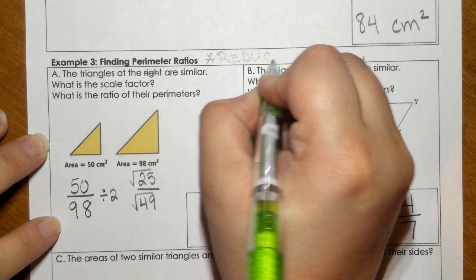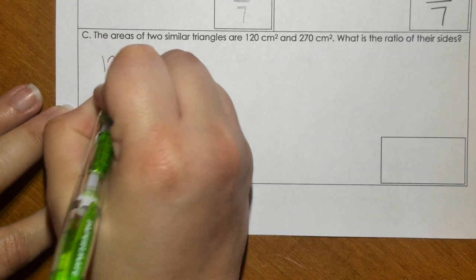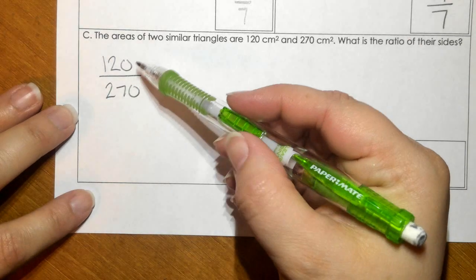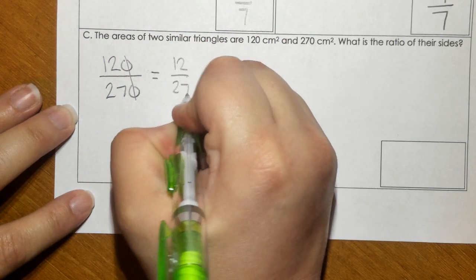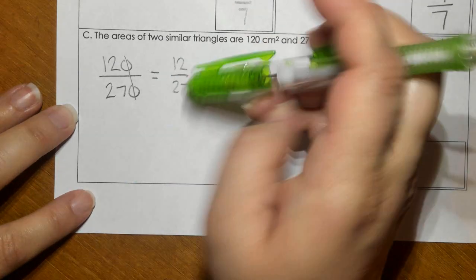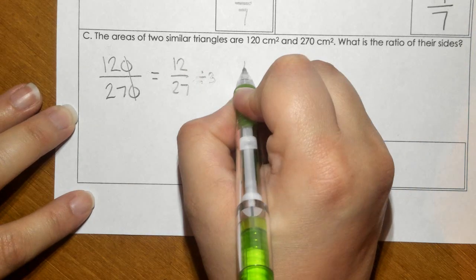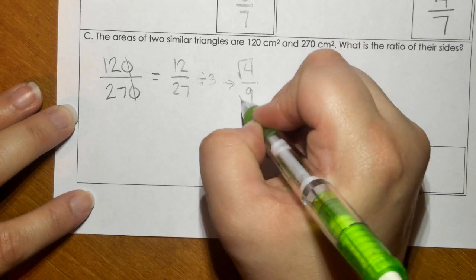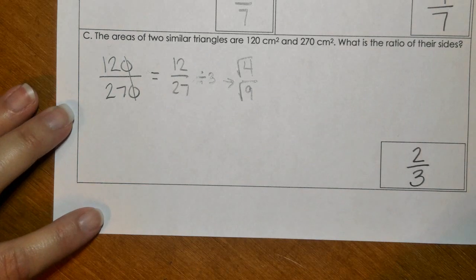If they're not perfect squares, you have to remember that you are reducing first. So we set up that fraction, 120 over 270, and automatically I know that if you have zeros that match up, they cancel out. So we're looking at 12 over 27. And 3 can go into that, or both those numbers. So that would be 4 and 9. So square rooting 4 and 9 gives me 2/3. And that's it.